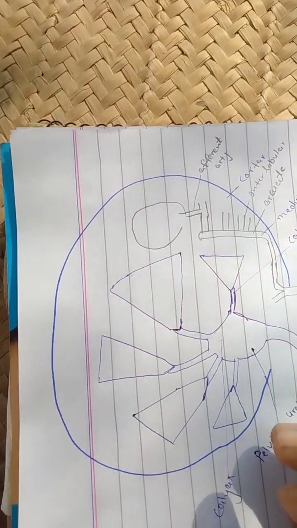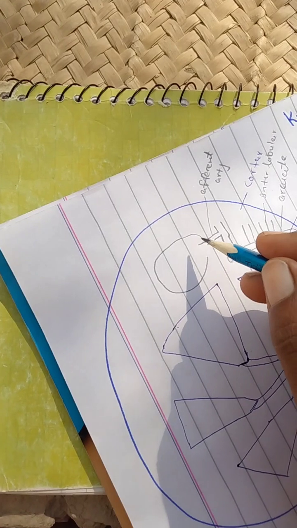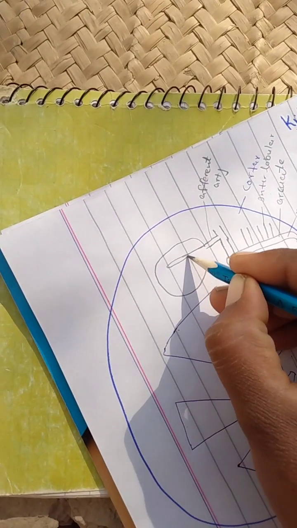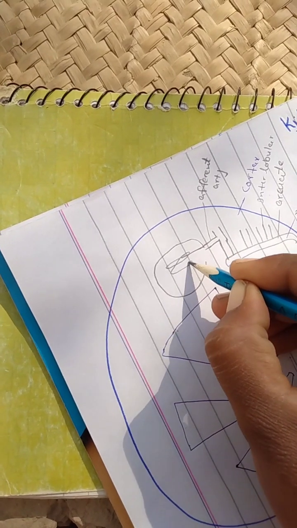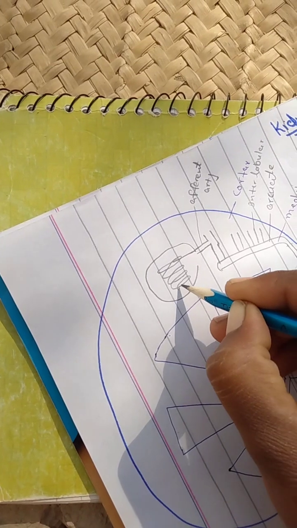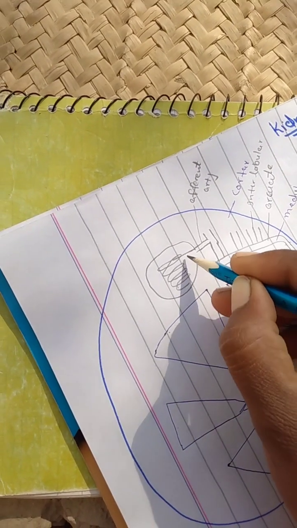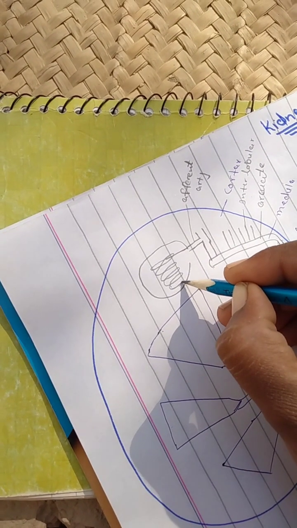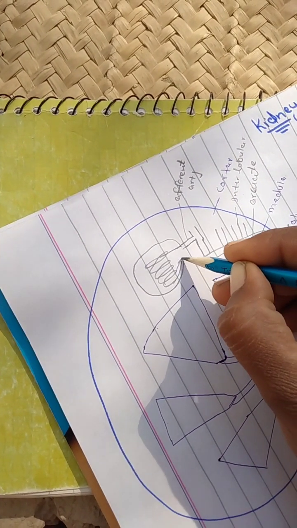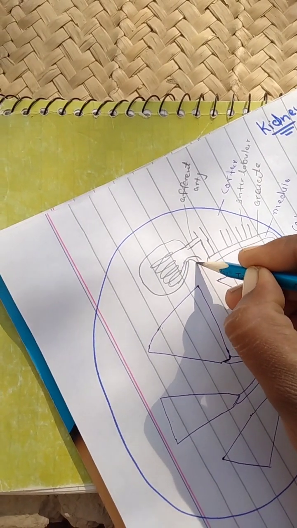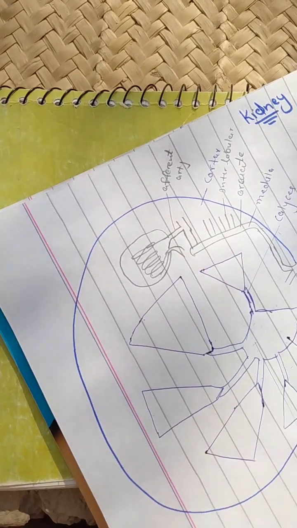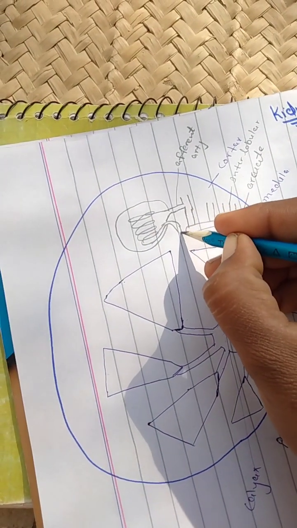The afferent artery opens into the glomerulus. The afferent artery divides into capillaries, and the artery that carries blood out from the glomerulus is called the efferent artery.